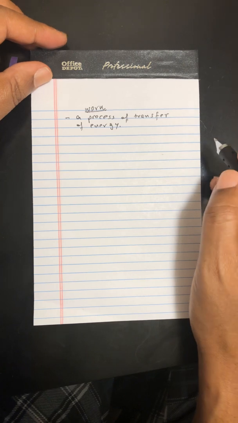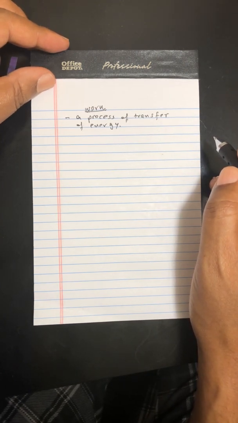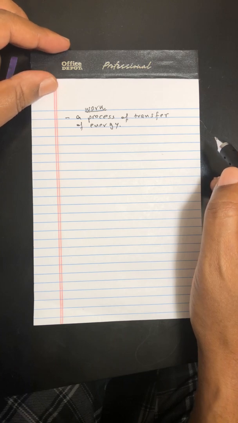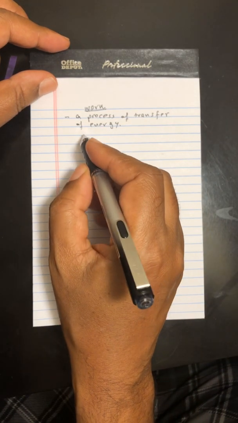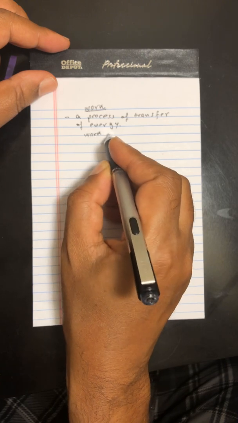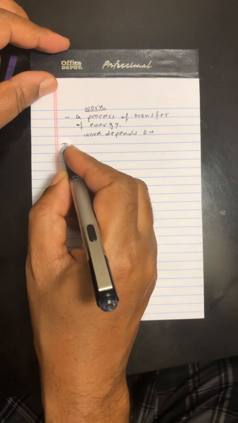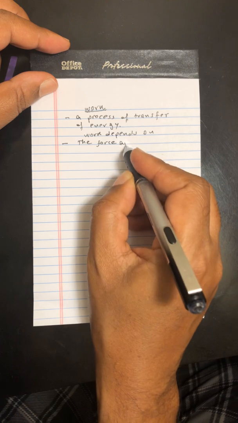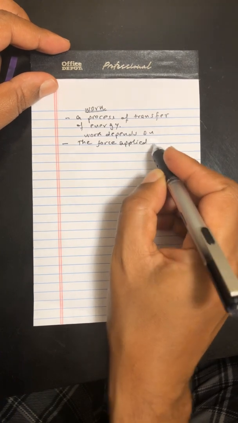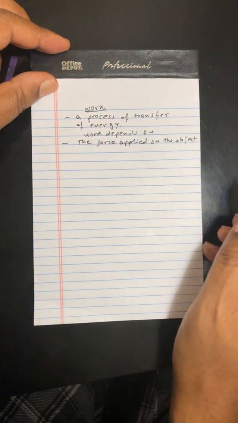Doing work involves applying a force while displacing an object. So it depends on the force applied on an object and the displacement over which the force is applied. Work depends on the force applied on the object, that is, the greater the force, the greater the amount of work done.